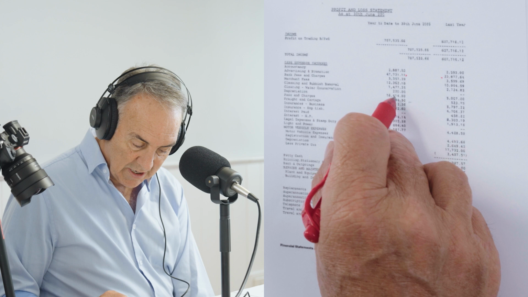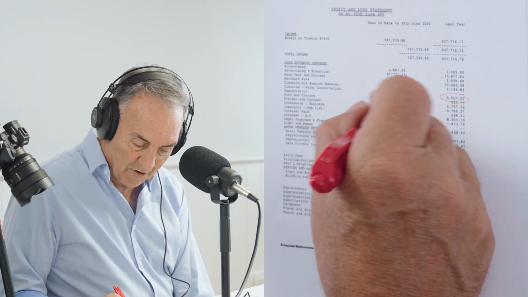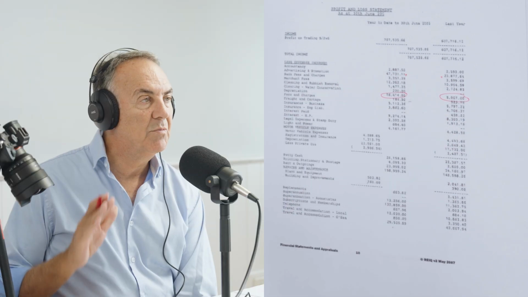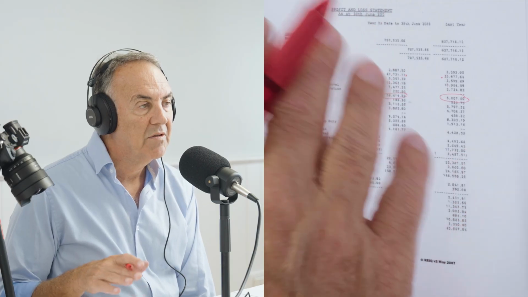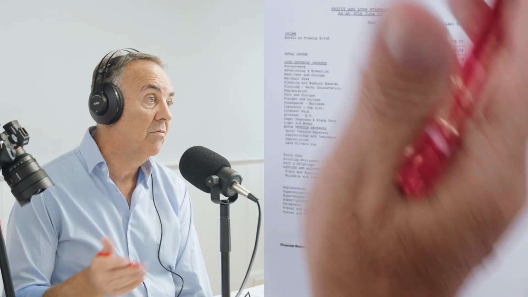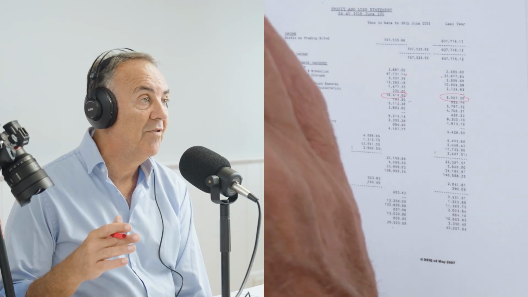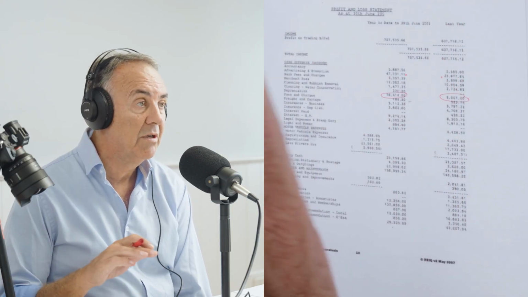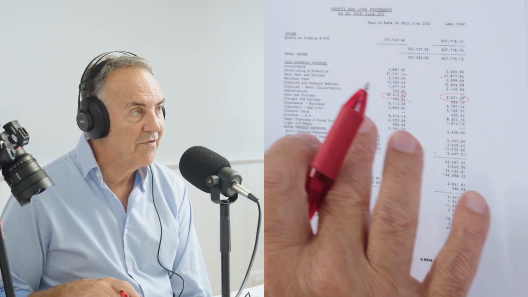Cleaning, rubbish, clearing, depreciation. So see, it's gone from 5,000 to 16,000. That's because prior to selling, in the previous financial year, they spent a bit of money on rejigging the shop, a new shop fit to make it look good. And they got a new lease, which you'll see in a minute. So you can find all this out in the financials, right?